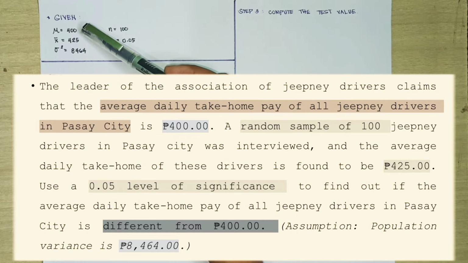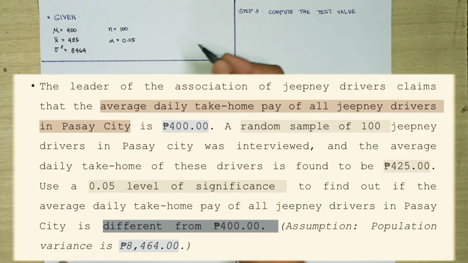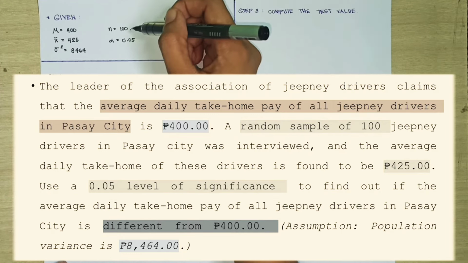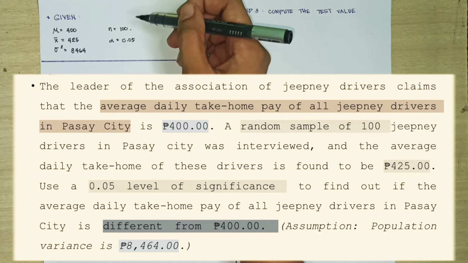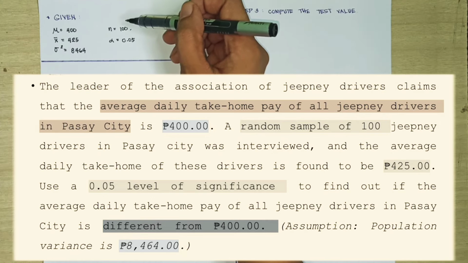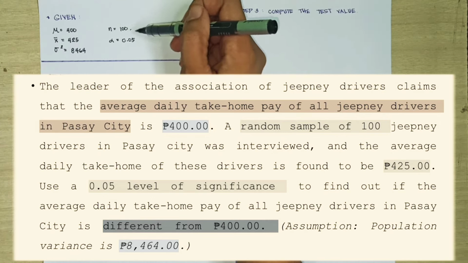Okay? And next is a random sample of 100. So, random sample of 100 jeepney drivers. So, ibig sabihin, sa dami or sa kabuoang bilang ng jeepney drivers, kumuha lang sila ng 100. Okay? So, yung 100 na yun, this will serve as the value of n. Ito yung sample size natin. Okay? So, galing sa population, kumuha lang ng 100 na random sample 100 na jeepney drivers.